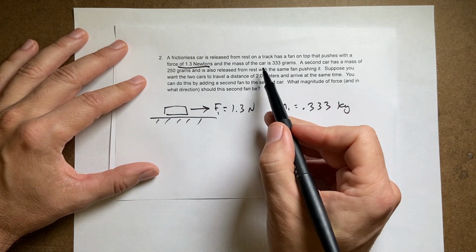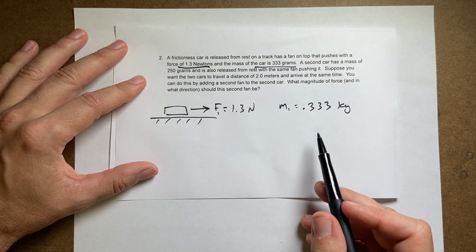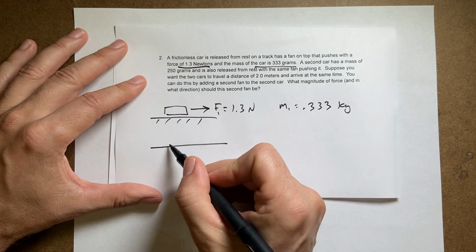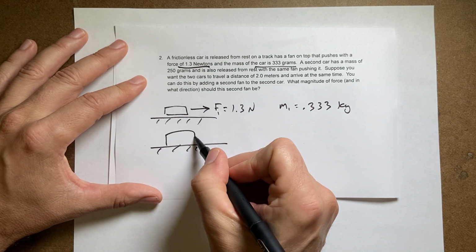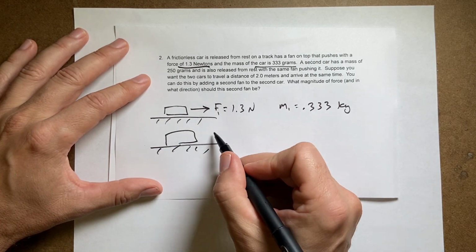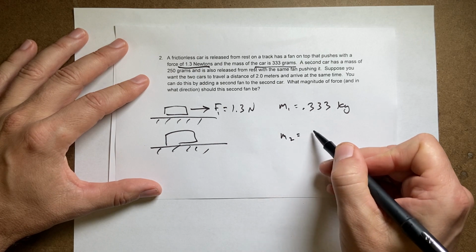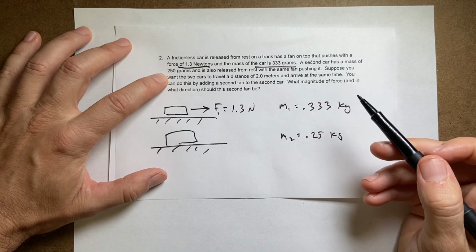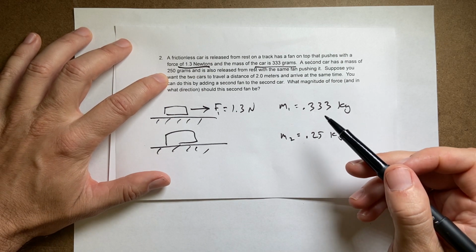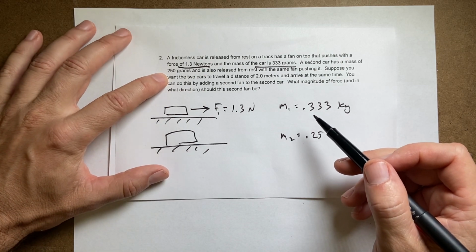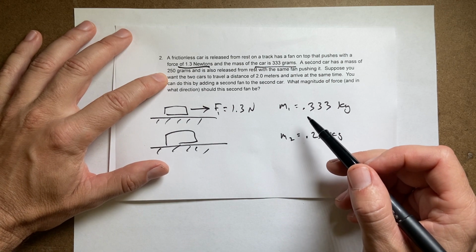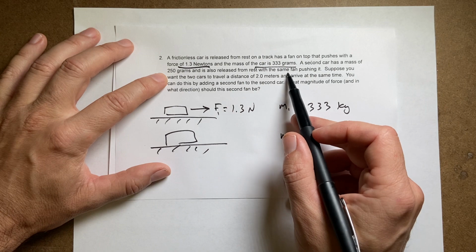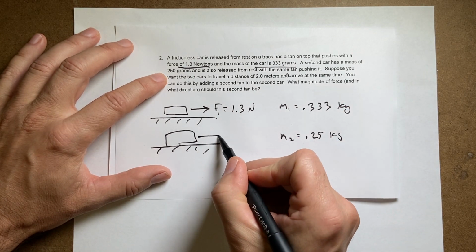So you see, as I'm reading the problem, I'm writing down and drawing things to get a picture in my mind of what's going on. Now I have a second car right there, and it has a mass of M2 equals 0.25 kilograms. And you'll notice I converted this in my head to kilograms. I don't know that I need that, but in general it's easier to work with kilograms rather than grams. So it has the same fan pushing on it.